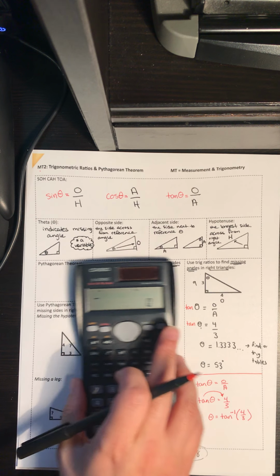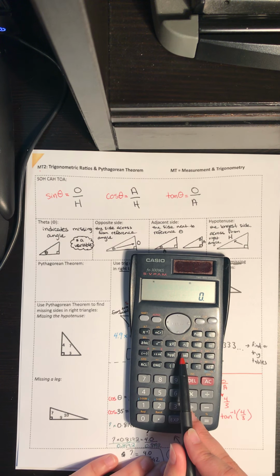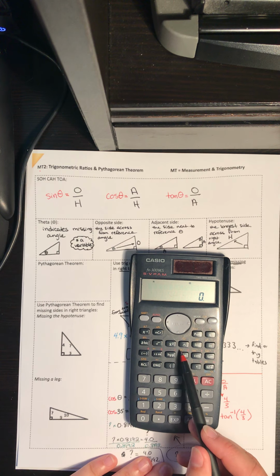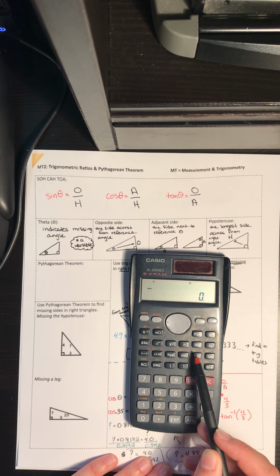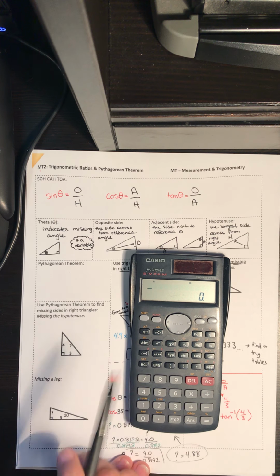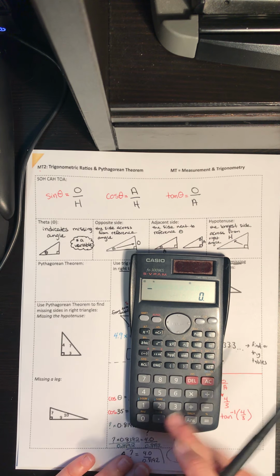When you go to put this in your calculator, if you look on top of your sine, cos, and tan buttons, you should see the inverse ratios: sine with a -1 exponent, cos with a -1 exponent, and tan with a -1 exponent. I have to press shift to activate all of my yellow buttons.